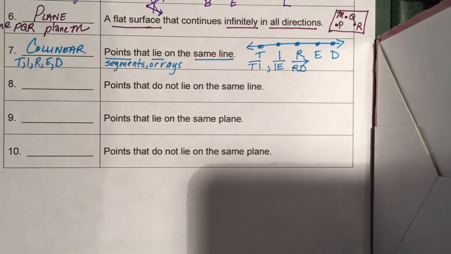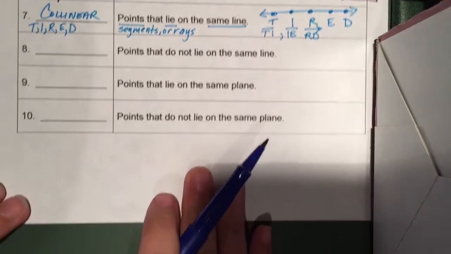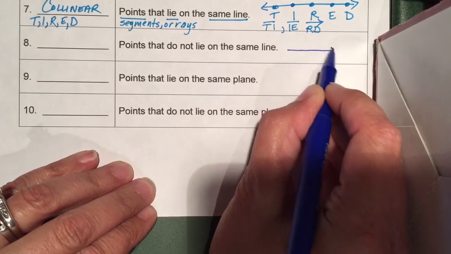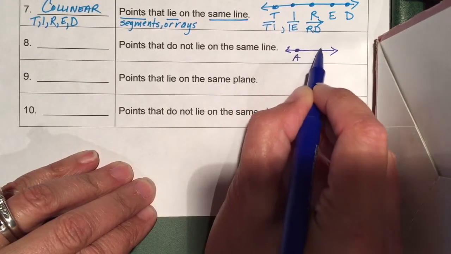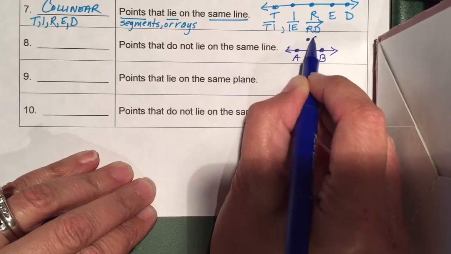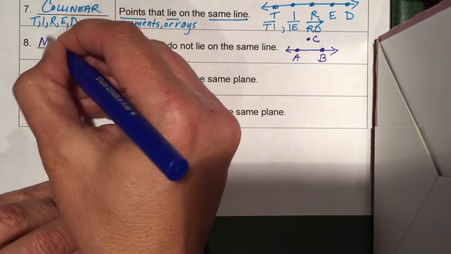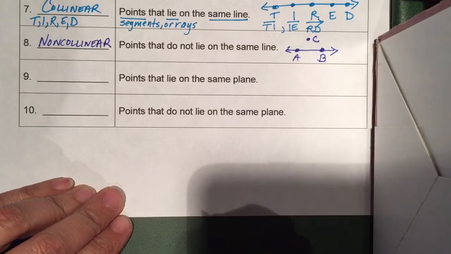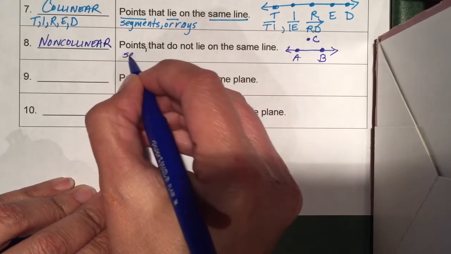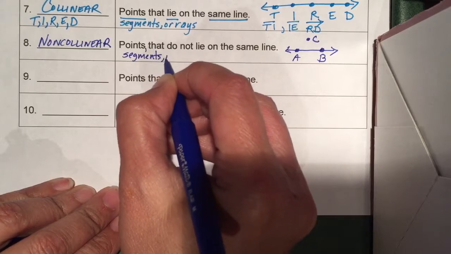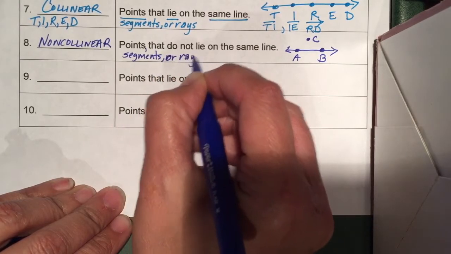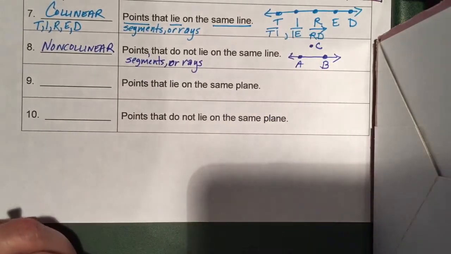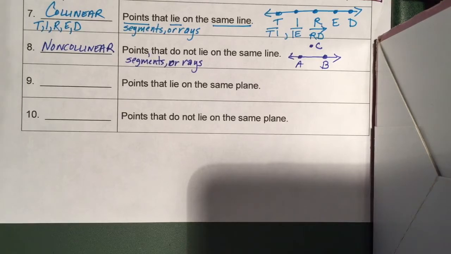Okay. So let's look at number 8. Points that do not lie on the same line. That would be something like this. Here we go. We got A, we got B, and then we got C hanging out on its own up here. These are non-collinear. So instead of collinear, they're non-collinear. And again, this applies to points, segments, or rays, depending on what we're being asked. Okay? Those are non-collinear points. In order to be collinear, we have to be in a straight line, on the same line. You have to be able to draw a straight line through all of them.